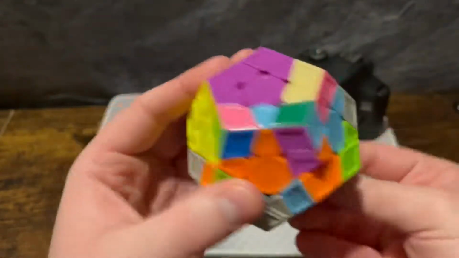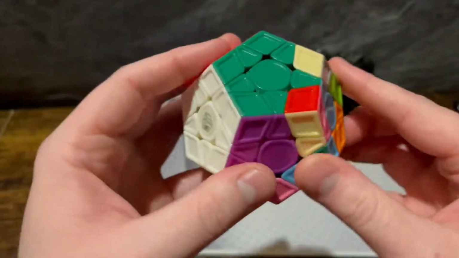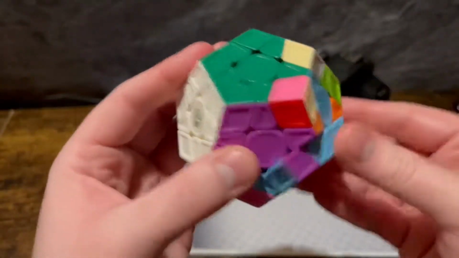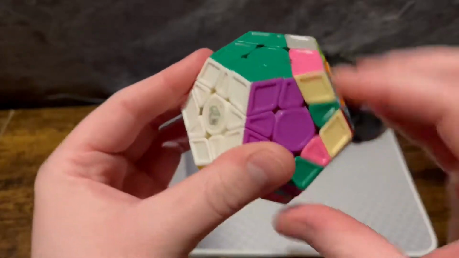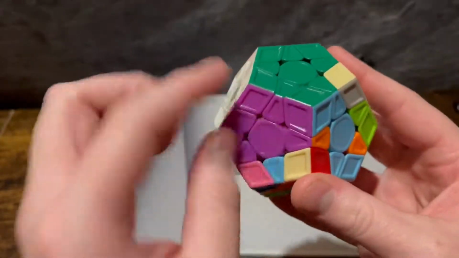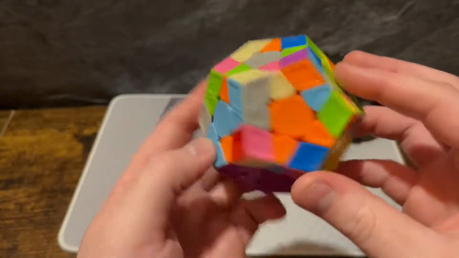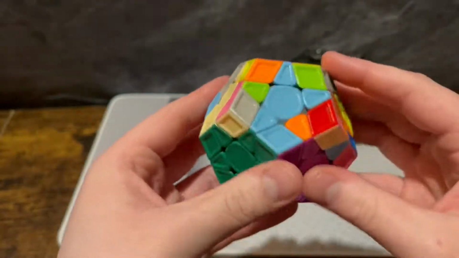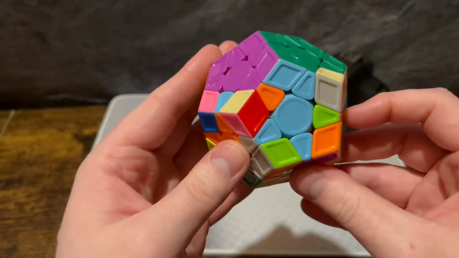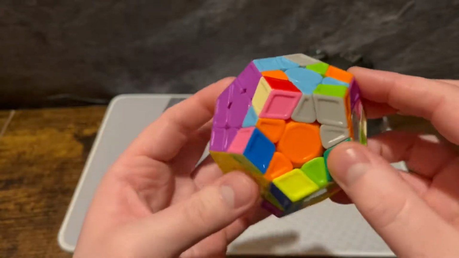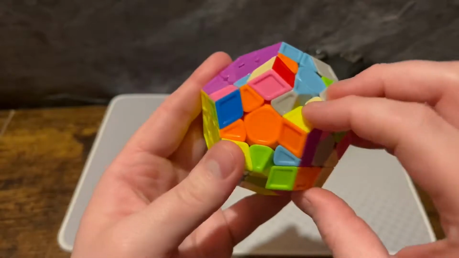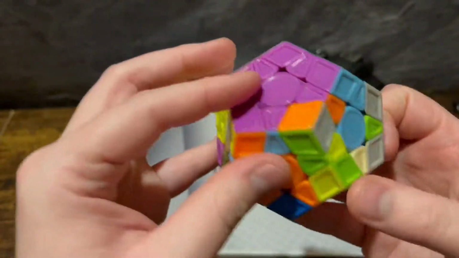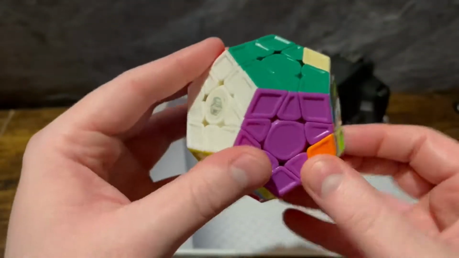I can do the sequence once until it gets here, and then I can do this algorithm until it ends up here in the right spot, like this. My last edge will be right here. And actually what I'm going to do is line this up with purple. So move it over and then do an R2 or double move to bring it over. And that's the right algorithm.